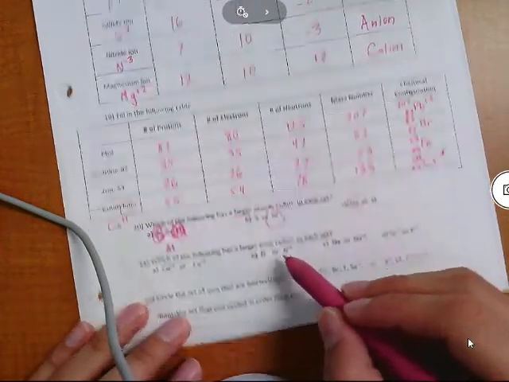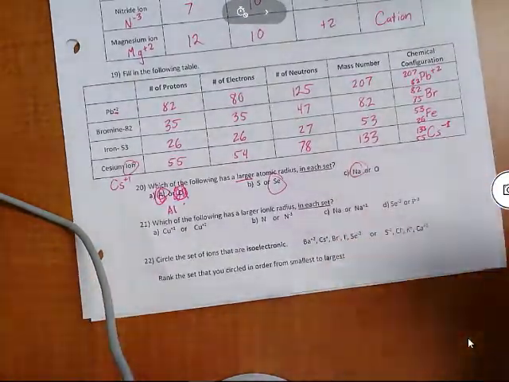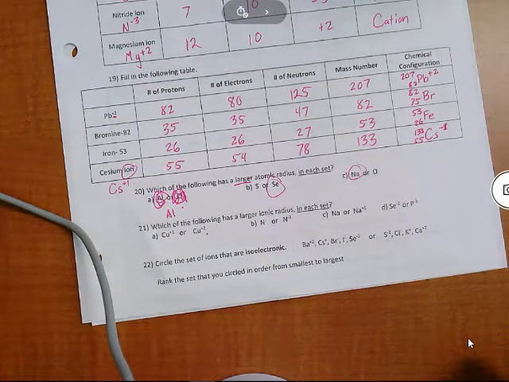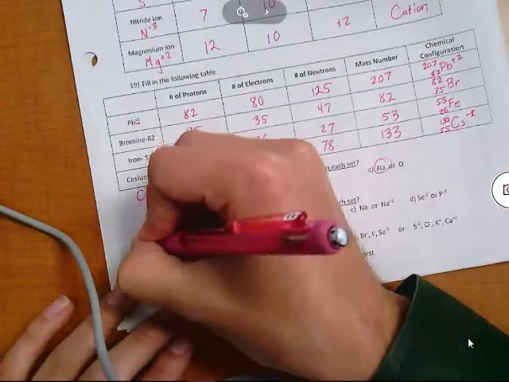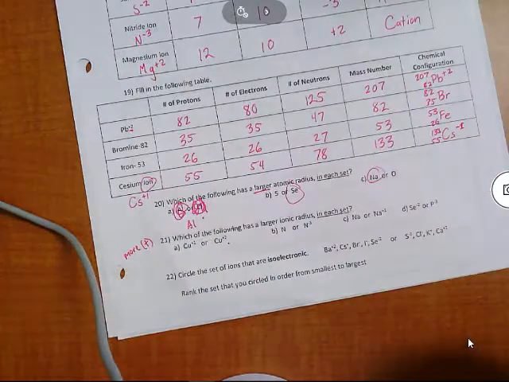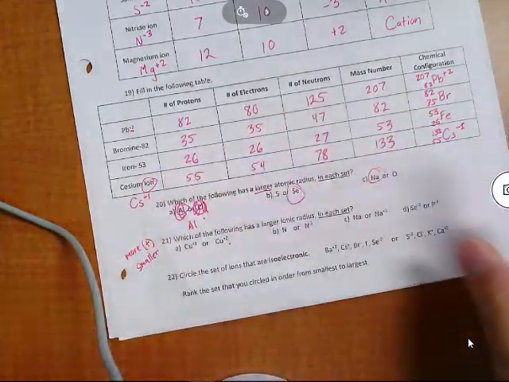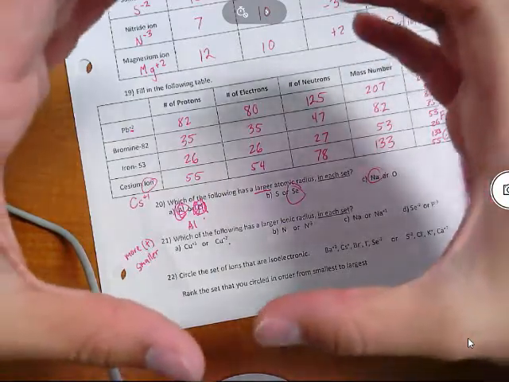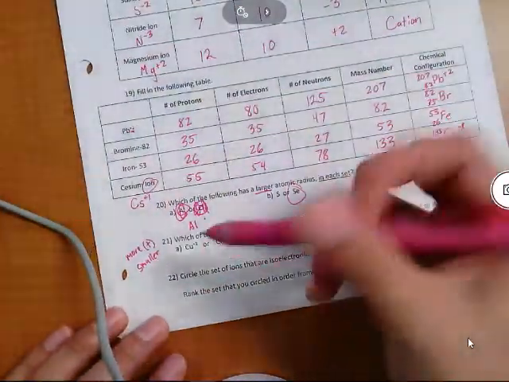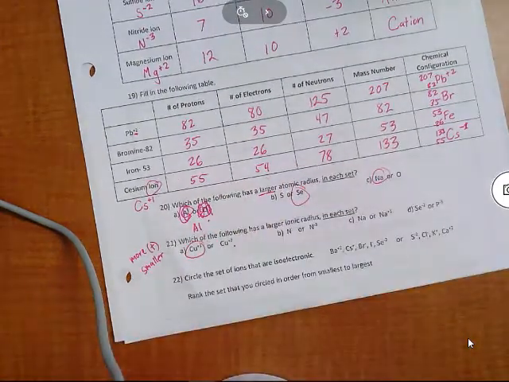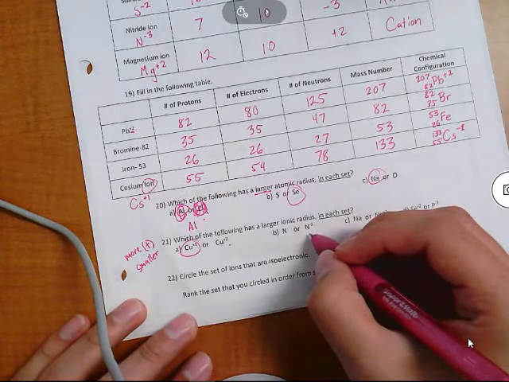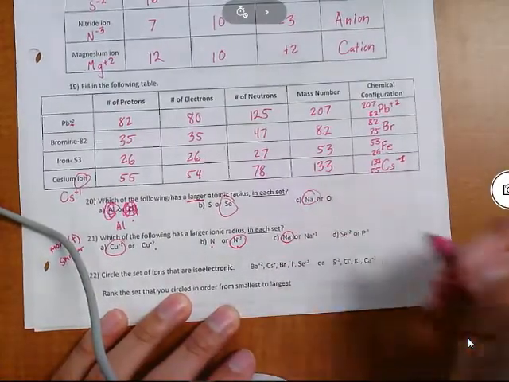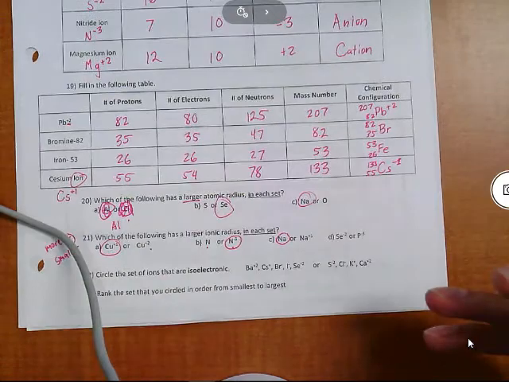Which of the following has the larger ionic radius in each? Okay, so which one is basically larger? +1 or +2? So, like I said before, if it is more positive, I'll write it off to the side. If it is more positive, then it is smaller. And that makes sense. If it's more positive, then I'm going to have more protons than electrons, and so those protons in the middle are going to pull those electrons closer to the middle. Okay? So this one's more positive, so this one is larger. Out of these two, this one is more positive, this one's more negative, so this one is larger.